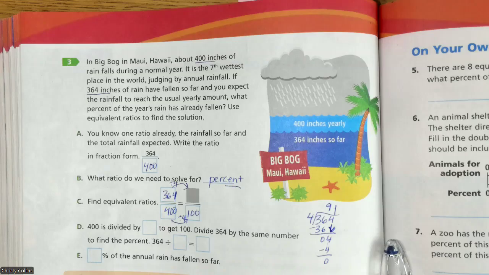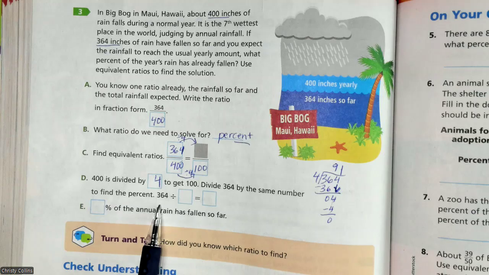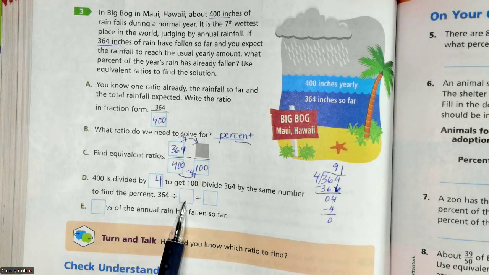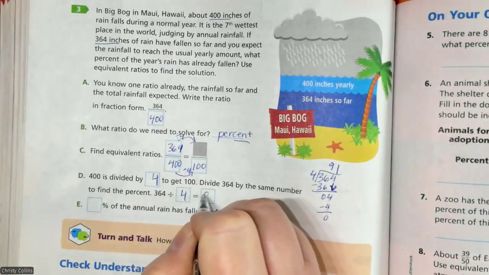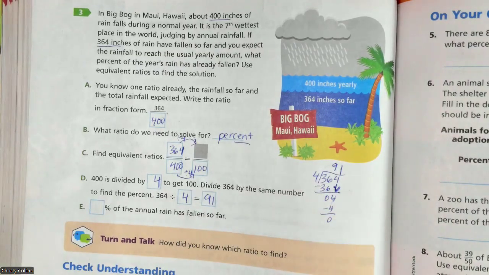So we have, this will be 91% according to our long division problem. If we look at letter D, I know there's a little lag on our camera. Sorry about that. But if we read along with letter D, 400 is divided by 4 to get 100. So we would need to divide 364 by the same number. To find the percent, 364 divided by 4 equals 91. Okay, and we did that over here with our long division problem.